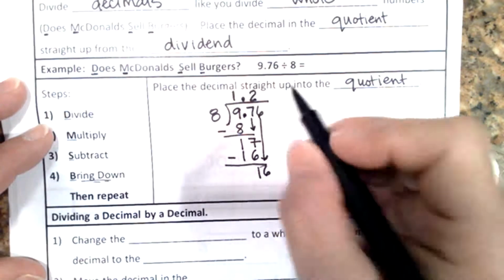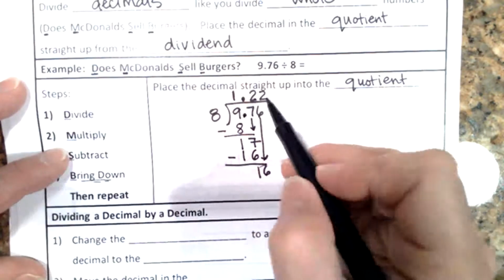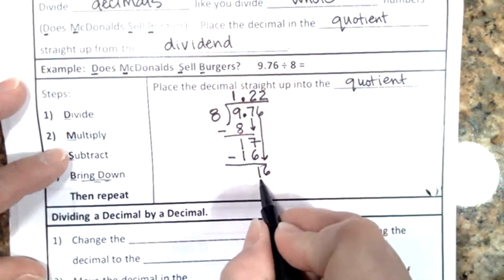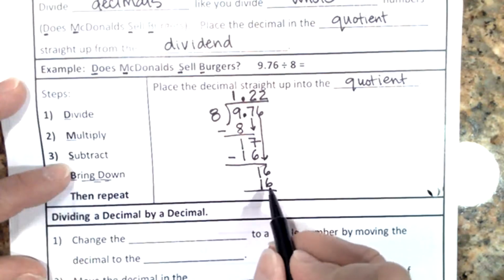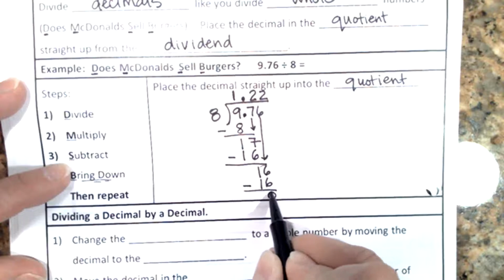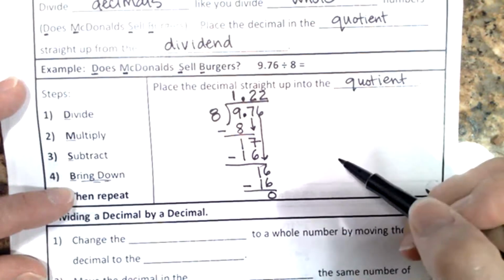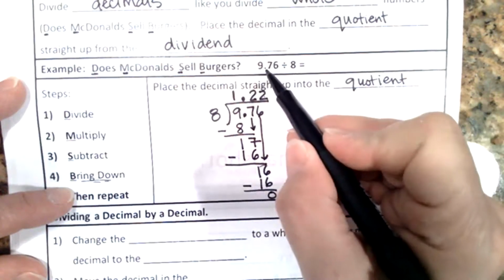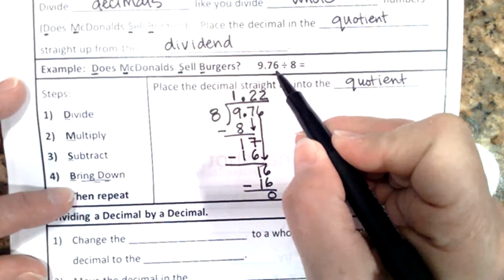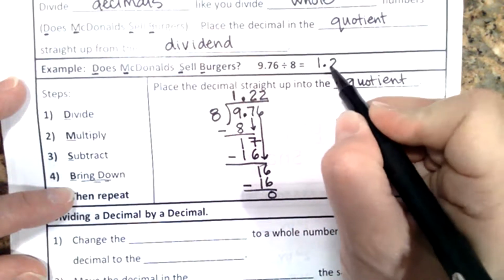16 divided by 8 is 2. The next thing I'm going to do is multiply. 2 times 8 is 16. The next thing I'm going to do is subtract. 16 minus 16 is 0. The last thing I would do is bring down. I already got to 0 remainder, and there's no more numbers to bring down. So 9 and 76/100 divided by 8 is 1.22.